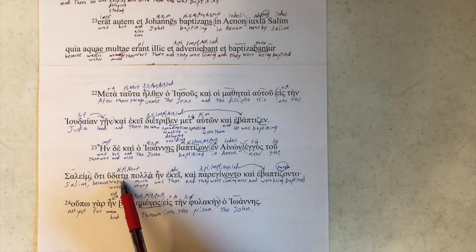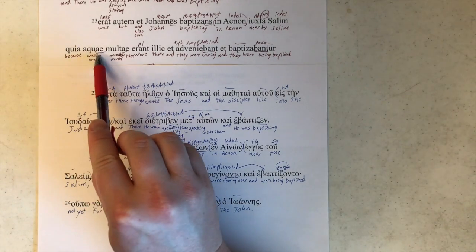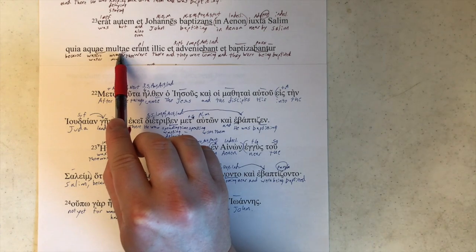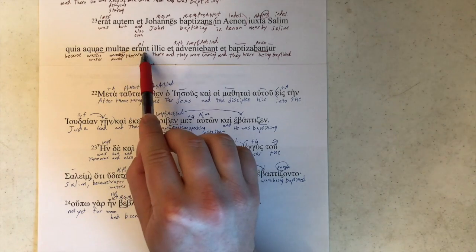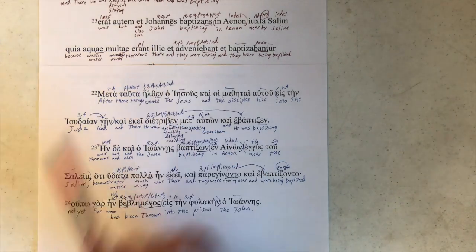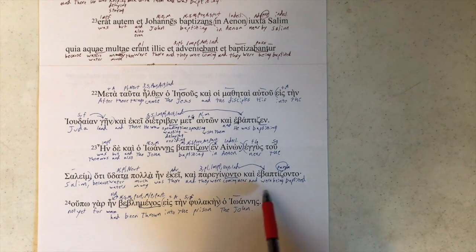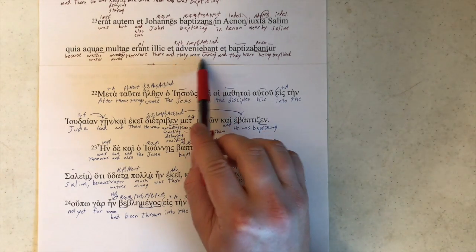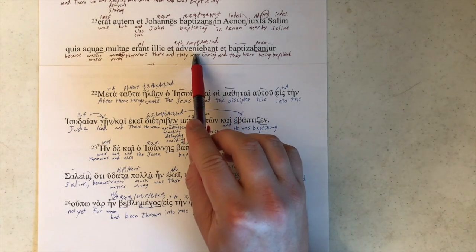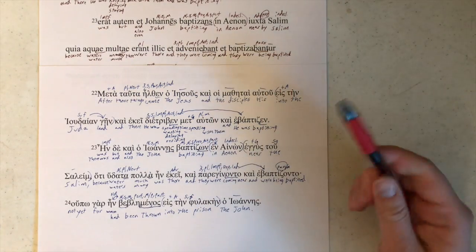Because, plural, neuter, much water, imperfect, and then adverb. Because, plural, feminine, I notice now that I didn't decline that at all, but whatever. This is a common word. Plural, imperfect, and there, so that's good. And imperfect tense, they were coming near and were being baptized, imperfect, passive. And imperfect, they were coming to, so that's good. And they were being baptized, passive, imperfect tense, so those match up.